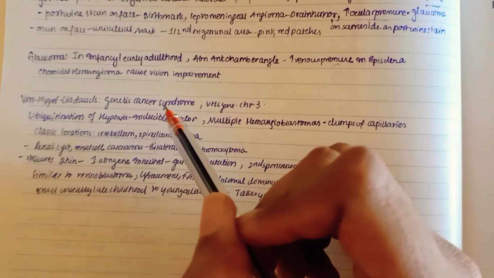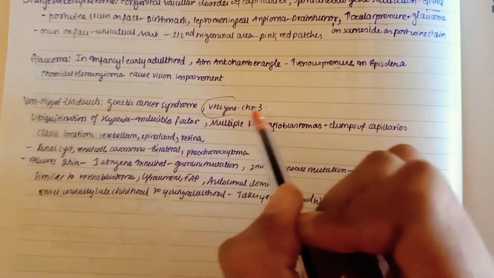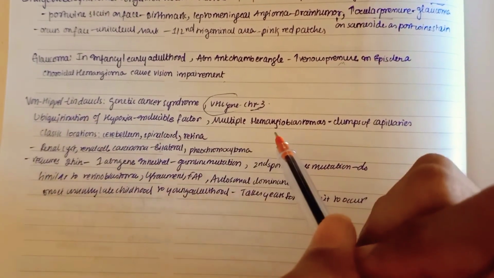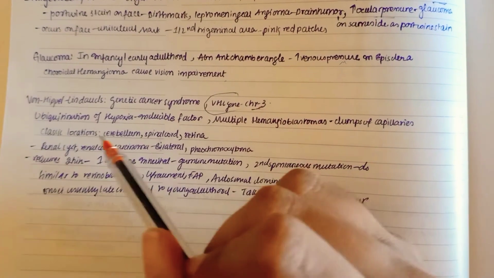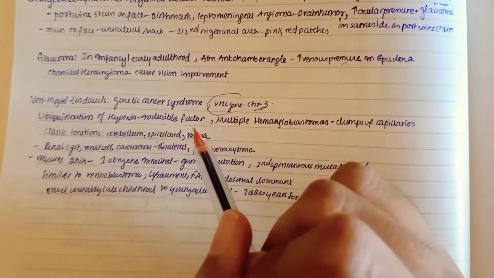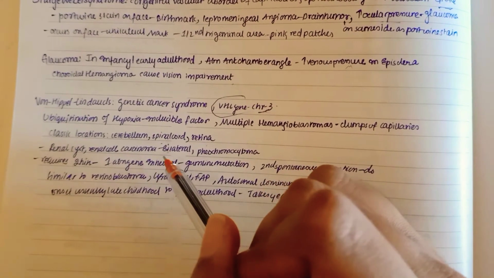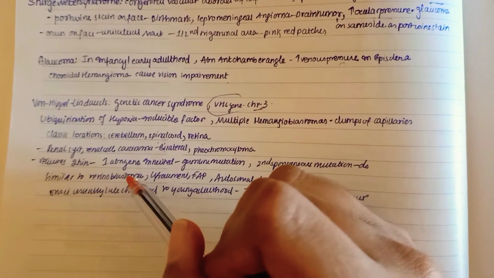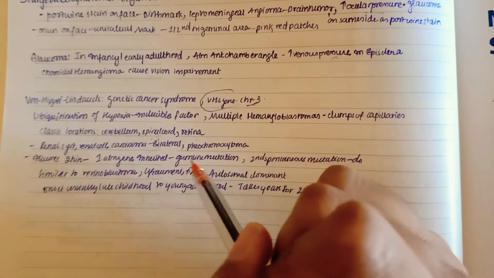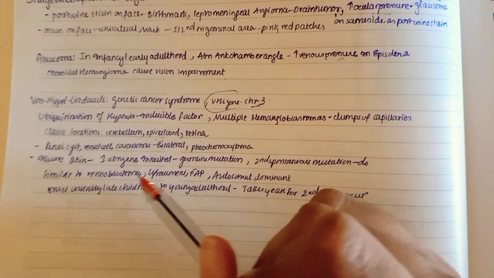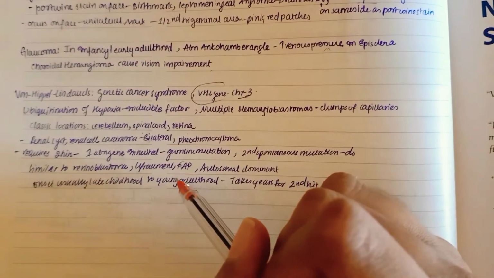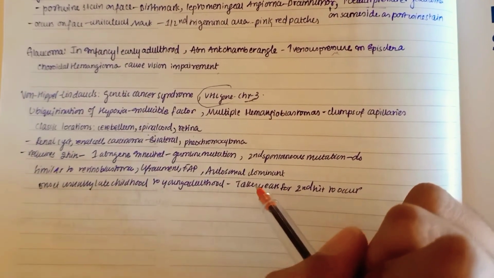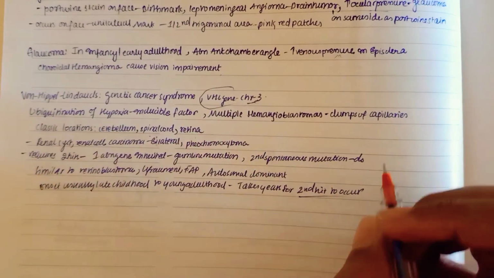Next, von Hippel-Lindau disease is a genetic cancer syndrome. The VHL gene is on chromosome 3, involved in ubiquitination of hypoxia inducible factor. Multiple hemangioblastomas, that is clumps of capillaries, classic locations cerebellum, spinal cord, retina. Renal cell carcinoma, bilateral pheochromocytoma. It requires two hits: one abnormal gene inherited as a germline mutation, second a spontaneous mutation, similar to retinoblastoma, Li-Fraumeni, FAP, autosomal dominant. Onset is usually late childhood to young adulthood, it takes years for the second hit to occur.